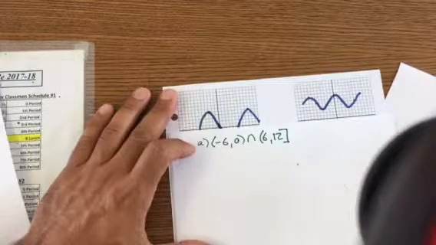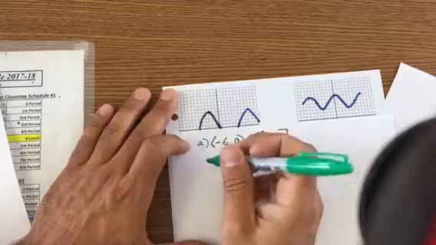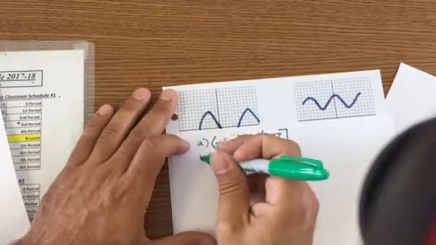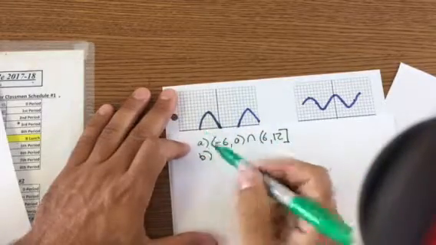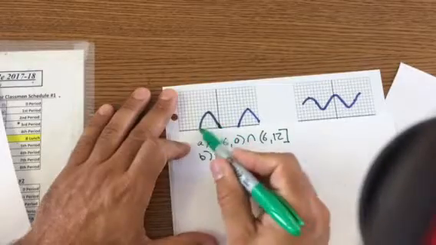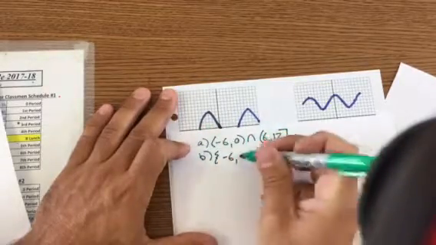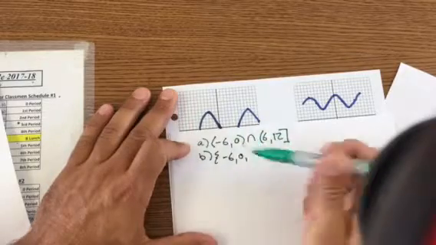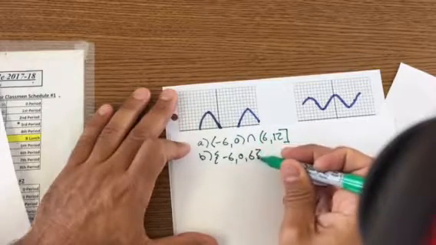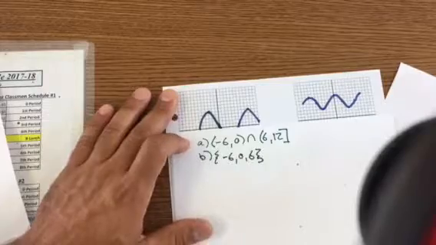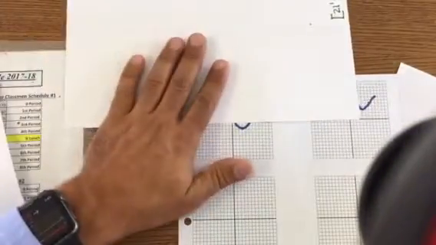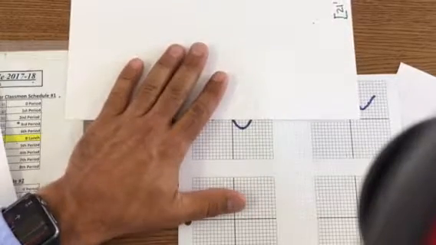Okay, so I'm going to continue on. The next one is where does it cross the x-axis? So it crosses the x-axis at negative 6, crosses again at 0, crosses again at 6. The next question is where is it below the x-axis?